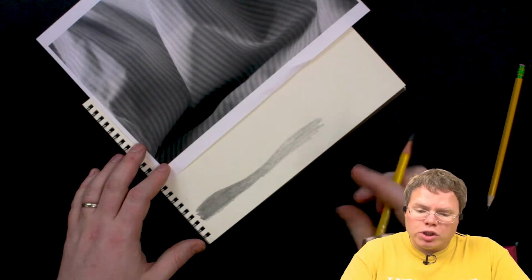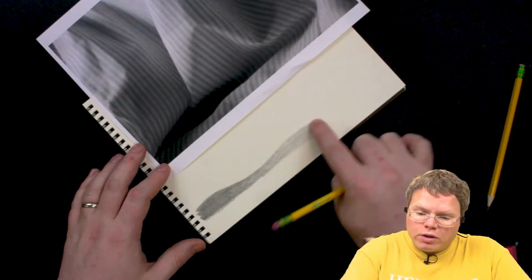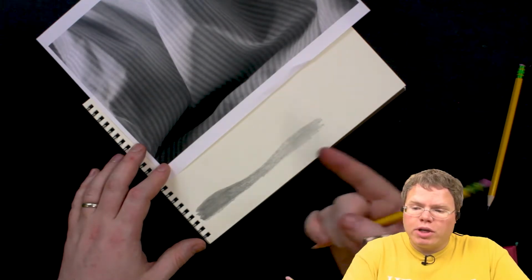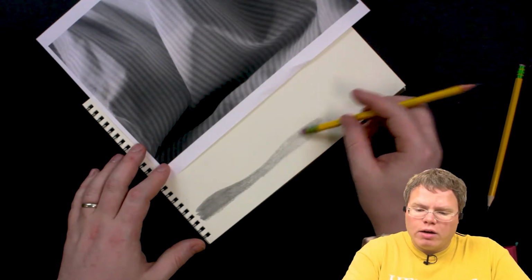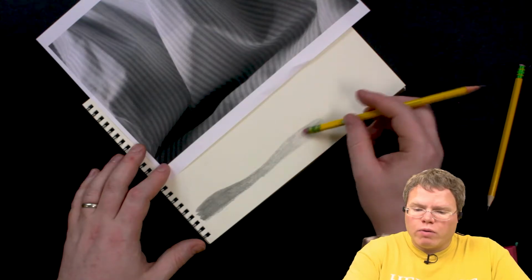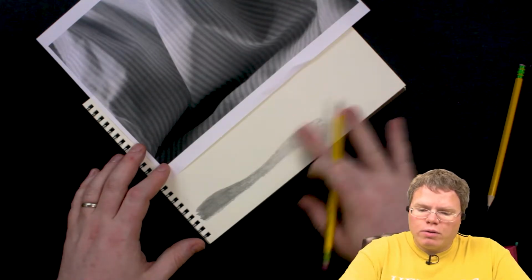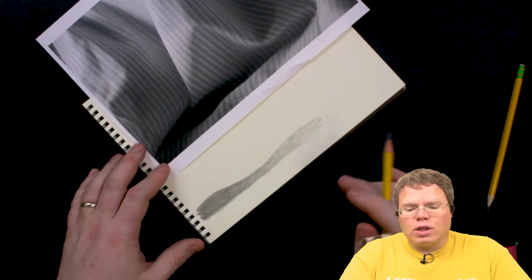If I want it to be just a little bit lighter, I could use my finger to kind of smudge and pick up a little bit of that value. If I want it to be significantly lighter, I could use my eraser to pick up some of that value. There's lots of ways to handle that.